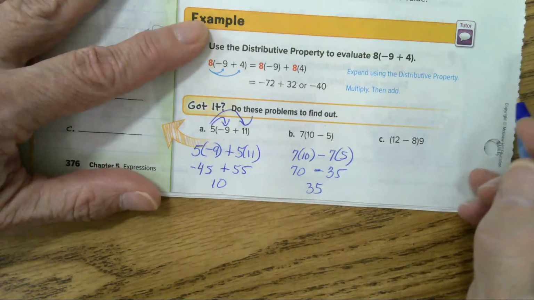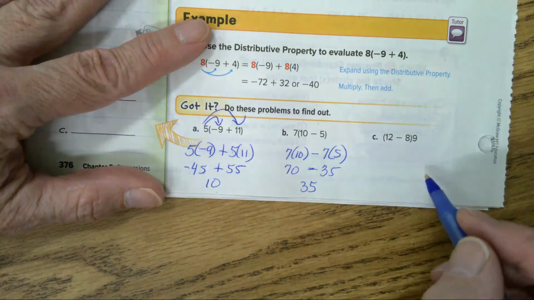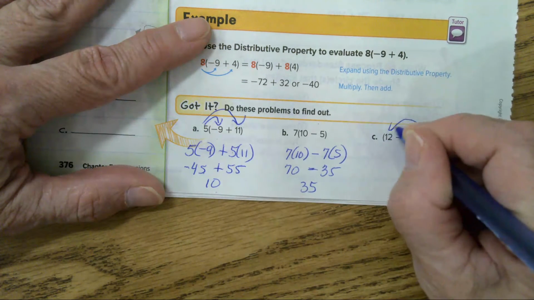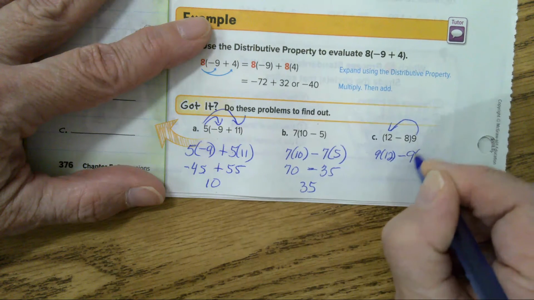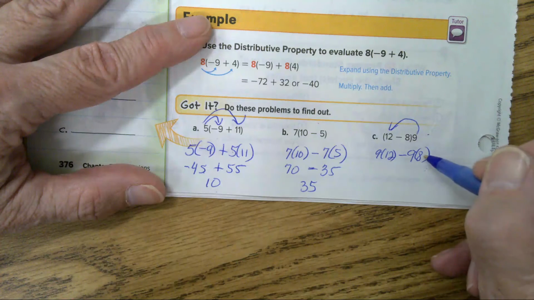Now this one, it's still the same. This is the grandpa. He's over at the back end instead of grandma at the front end. You do the same thing. It's 9 times 12 minus 9 times 8. Or it could be 12 times 9 minus 8 times 9.